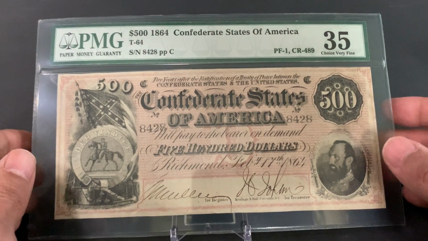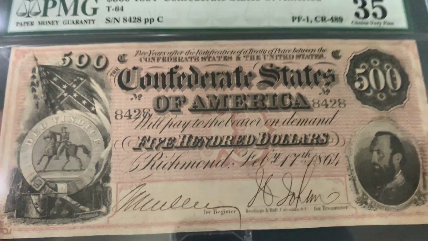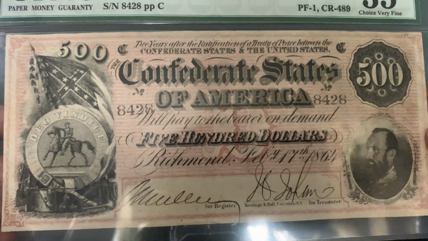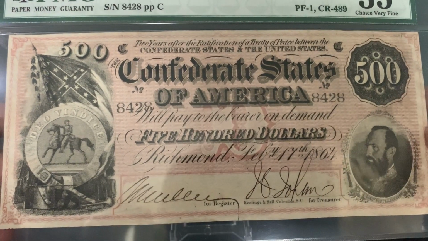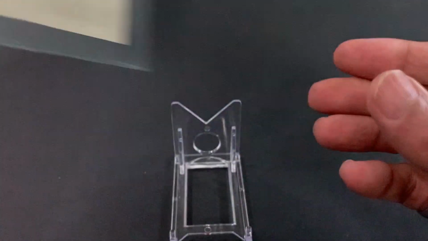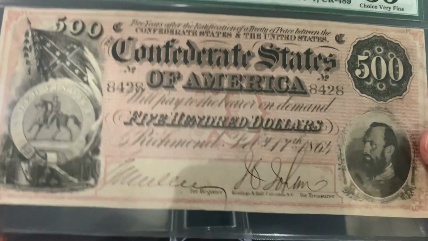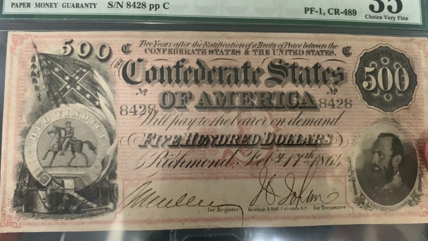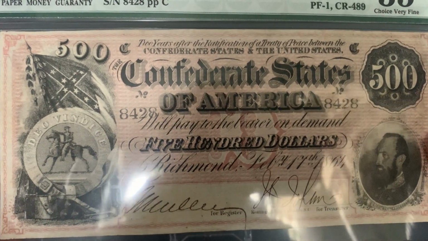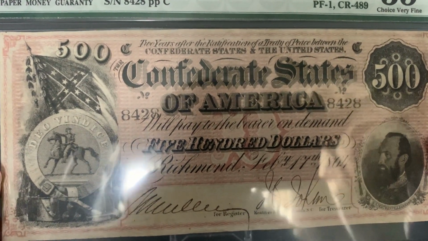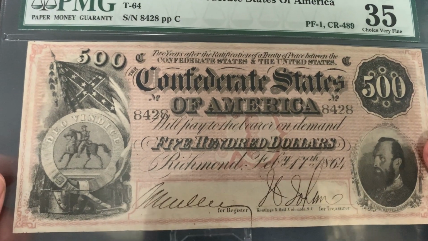This banknote is printed on a cheap, flimsy rice paper without any watermark. And this paper is much thinner than what you would use for a standard currency. So it tends to wrinkle really easily.